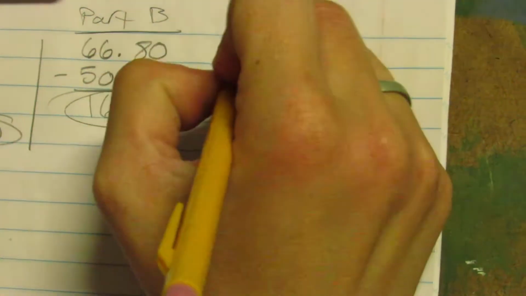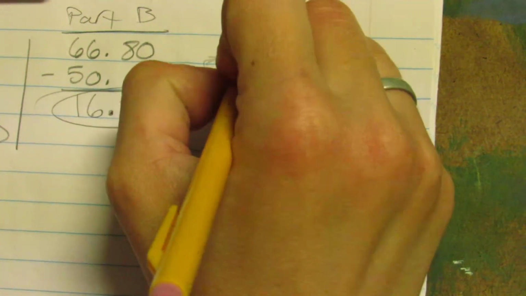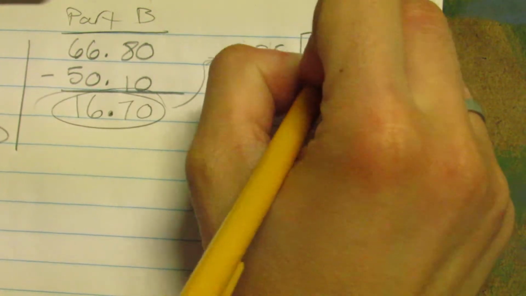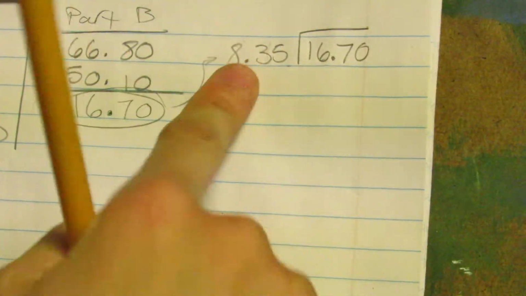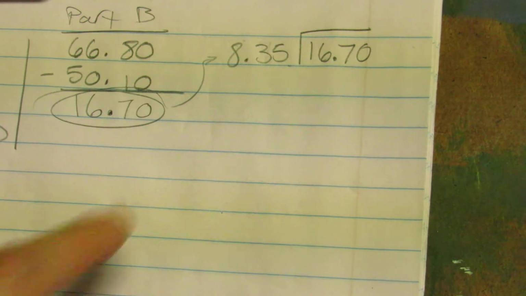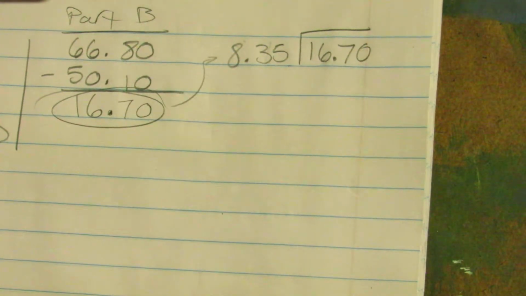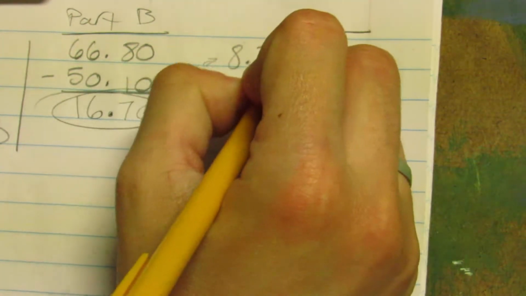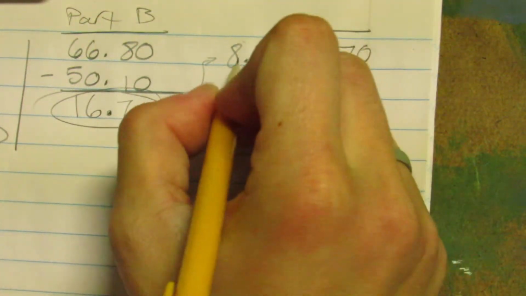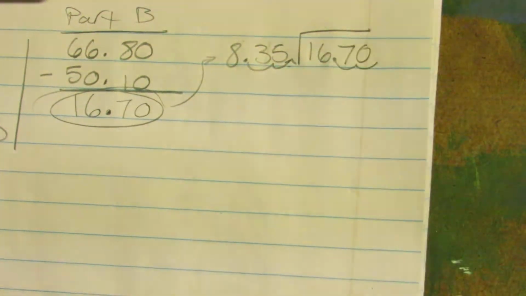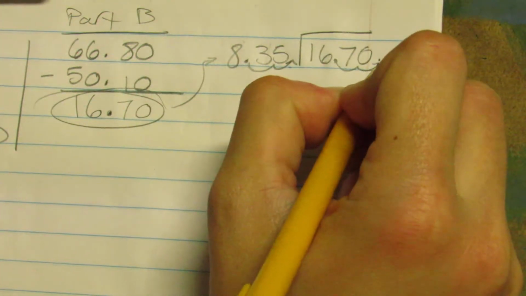So 835 divided by 1670. I want to know how many times or how many weeks are in my difference. So I don't like this as a decimal, so I want to change this into a whole number. And then however many times I move on the outside is however many times I move on the inside. So my decimal would go right there.